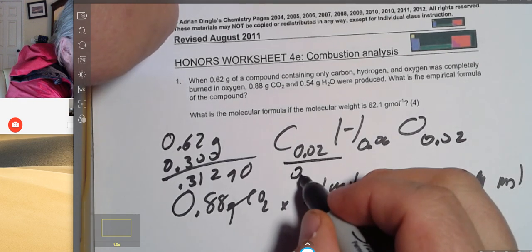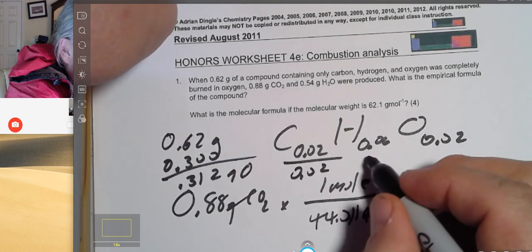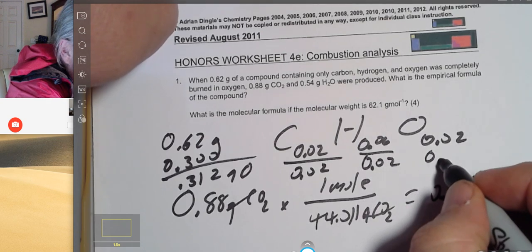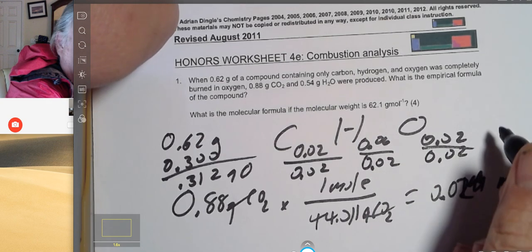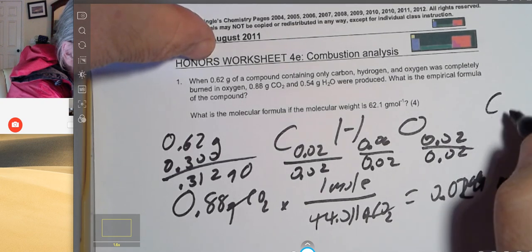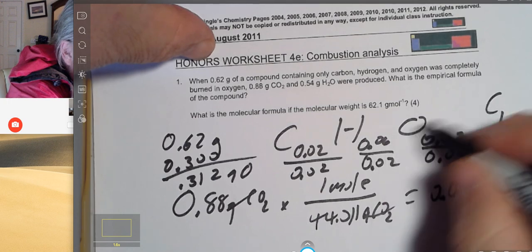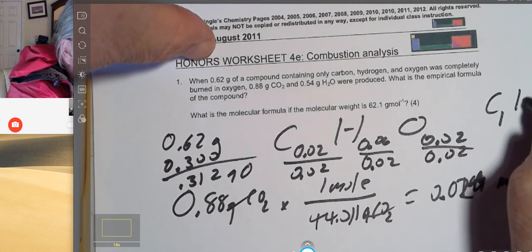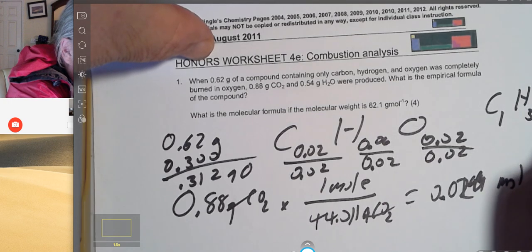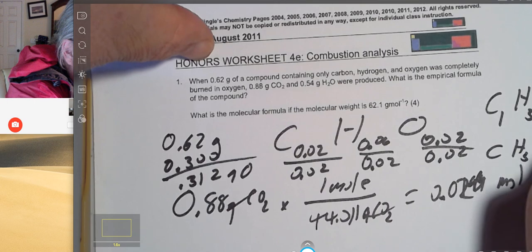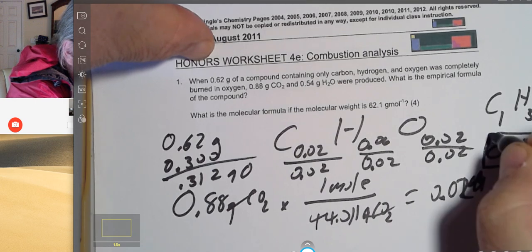So if I divide through to make these whole numbers, I divide that through by the smallest one, which is 0.02, then I'm going to end up with carbon 0.02 divided by itself is 1. Hydrogen 0.06 divided by 0.02, I'm going to get 3. Oxygen, I'm going to get 1. So the empirical formula is CH3O. I'm going to box my answer in.